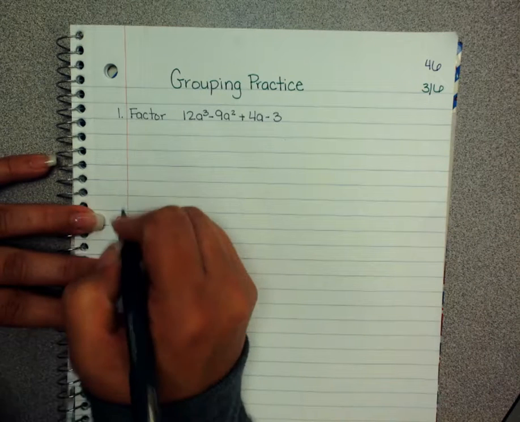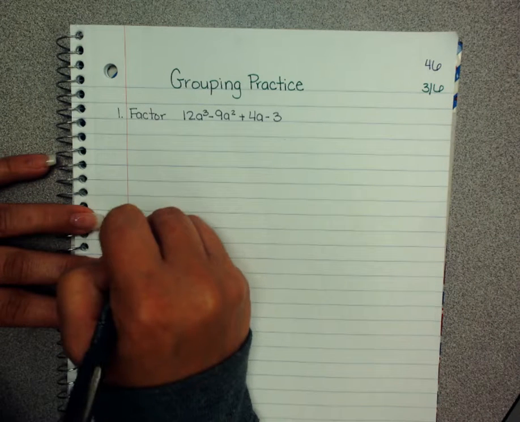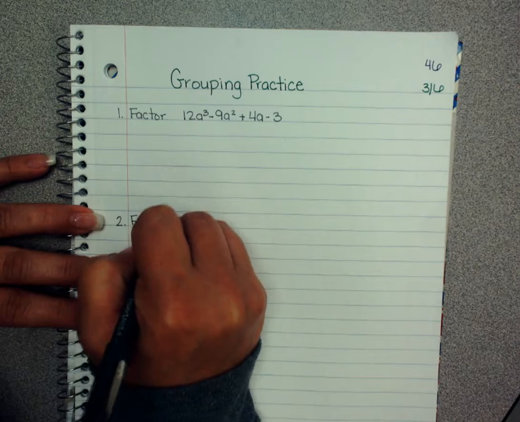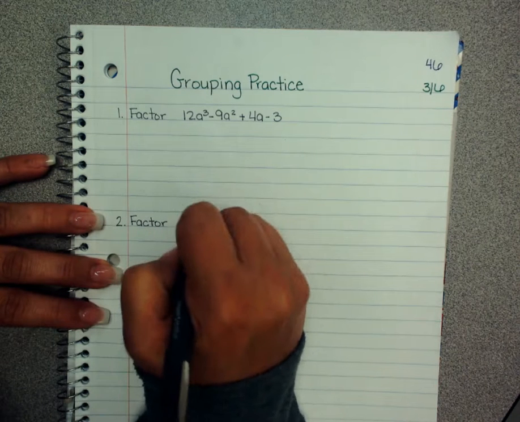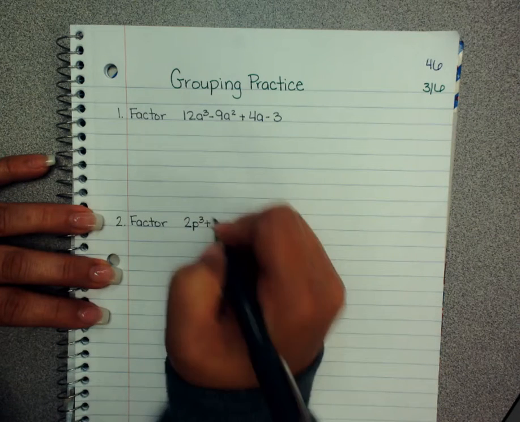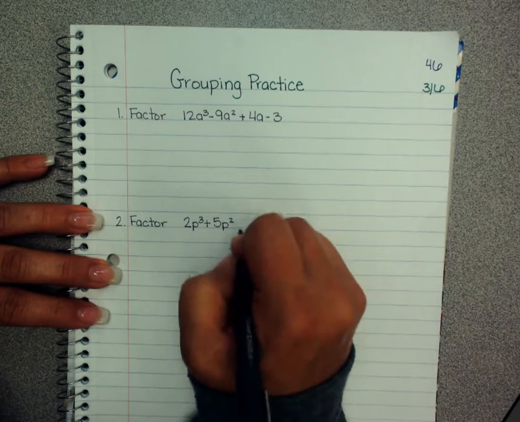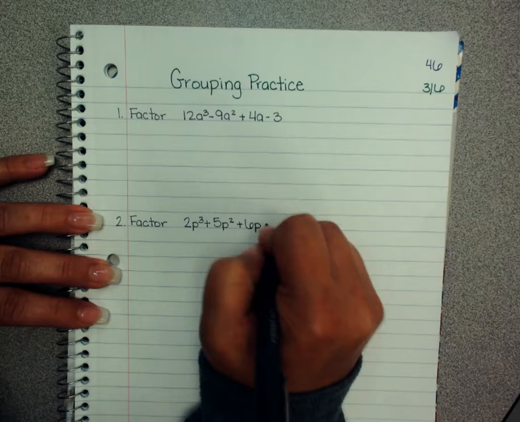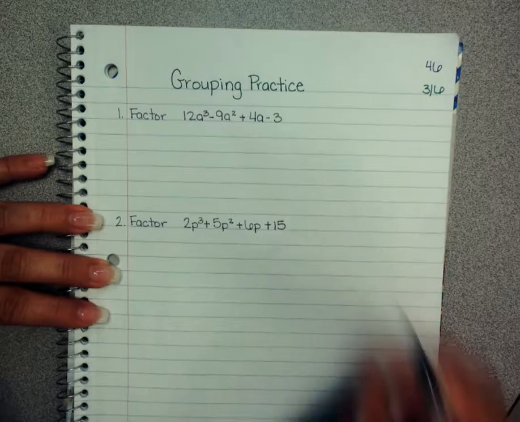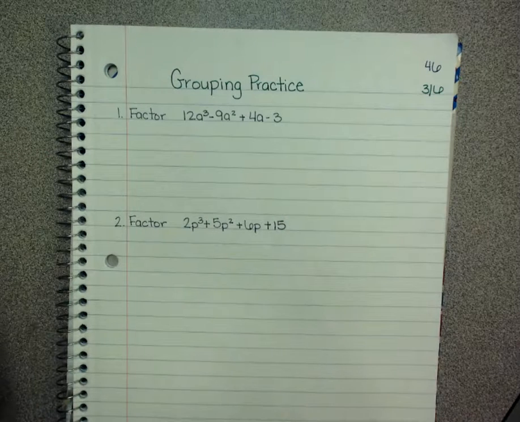Problem number 2. You are going to factor 2p cubed plus 5p squared plus 6p plus 15. Okay? This one, there's multiple ways to group and get the same answer.